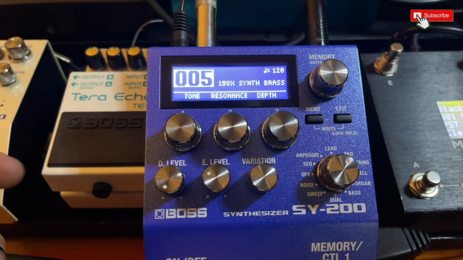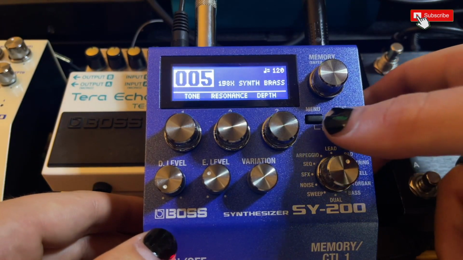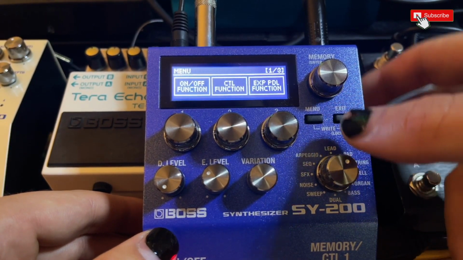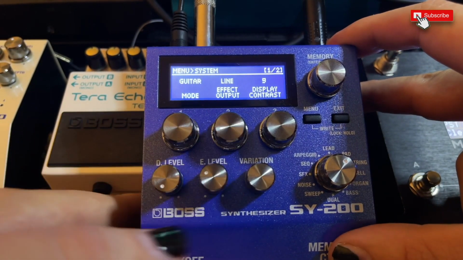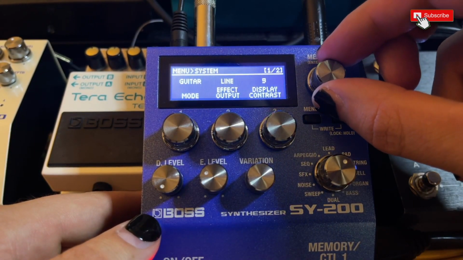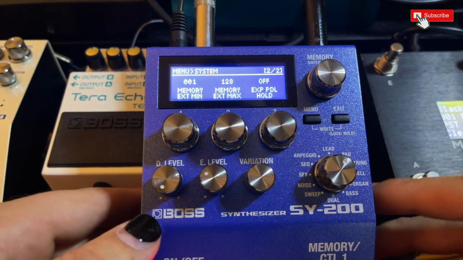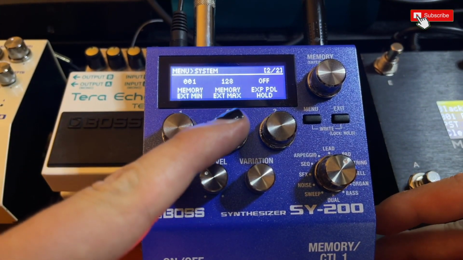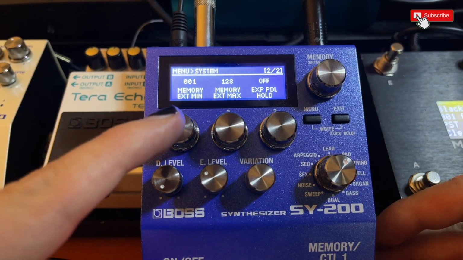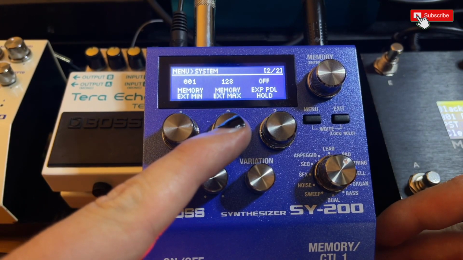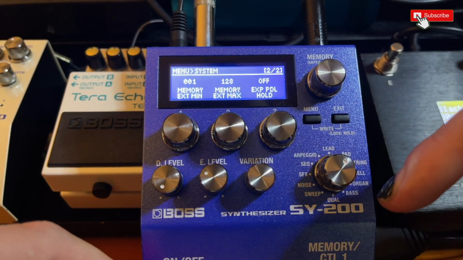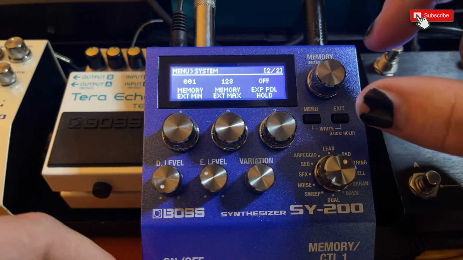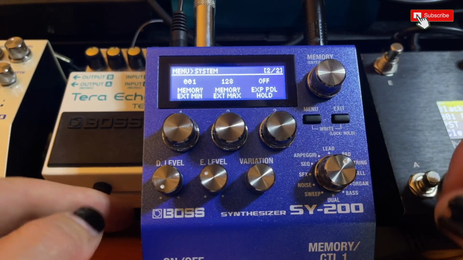Let's have a look. So in order to get to the memory extent, we want to press our little menu button there, scroll across to page 2, press System, and then also scroll across to page 2, and here it is, memory extent minimum, memory extent maximum. Now the default comes from 1 to 128. Now this only applies to the memory button down here. If you scroll on here, it's going to ignore it and go through anyway.